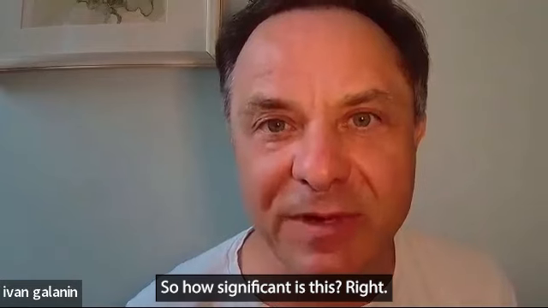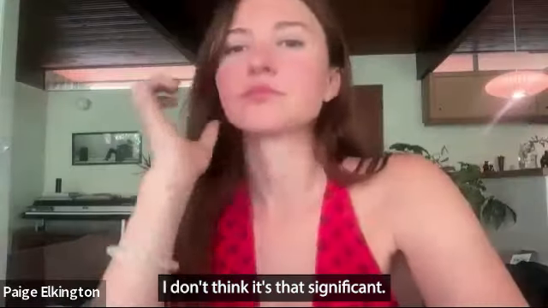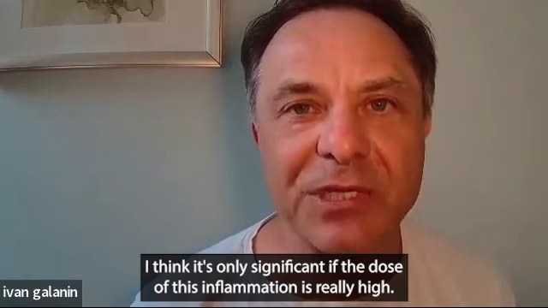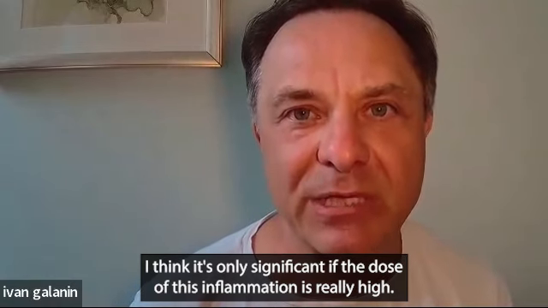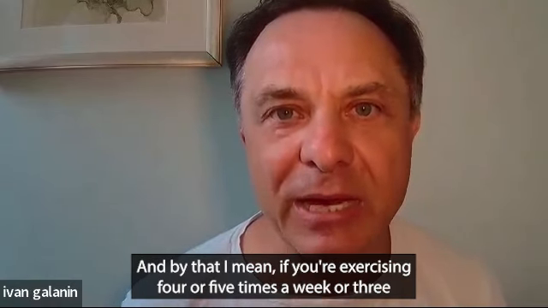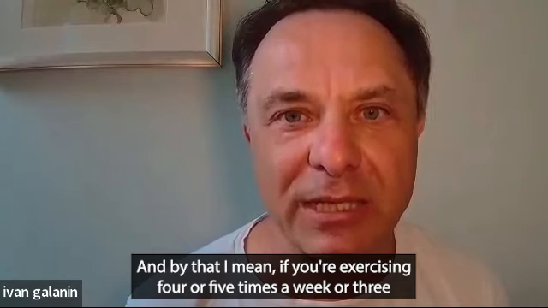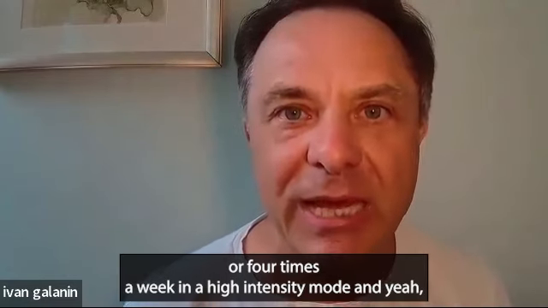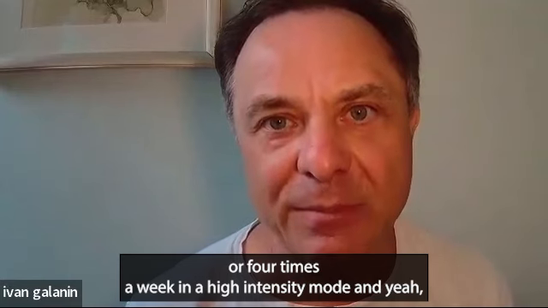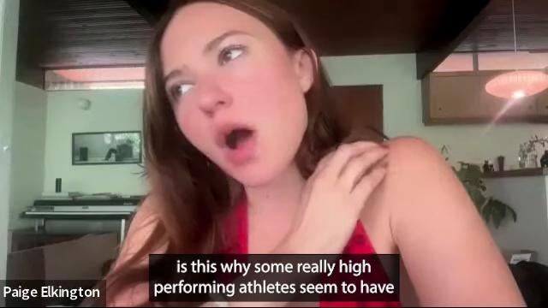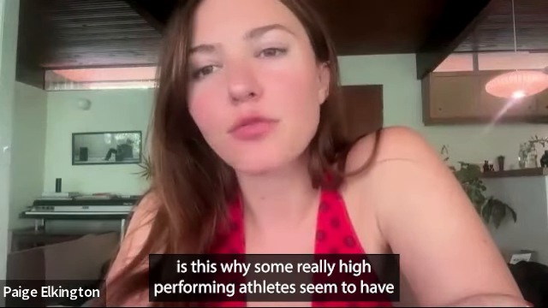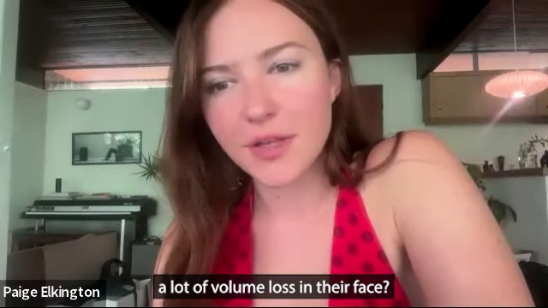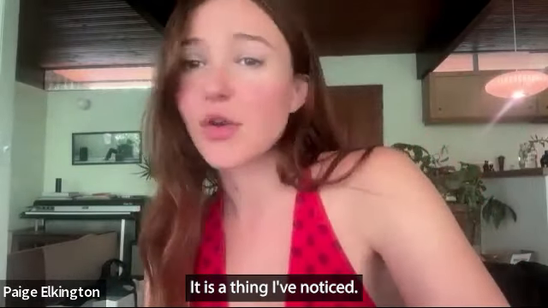So, how significant is this, right? I don't think it's that significant. I think it's only significant if the dose of this inflammation is really high. And by that, I mean if you're exercising 4 or 5 times a week, or 3 or 4 times a week in a high intensity mode. Is this why some really high performing athletes seem to have a lot of volume loss in their face? It's just a thing I've noticed.